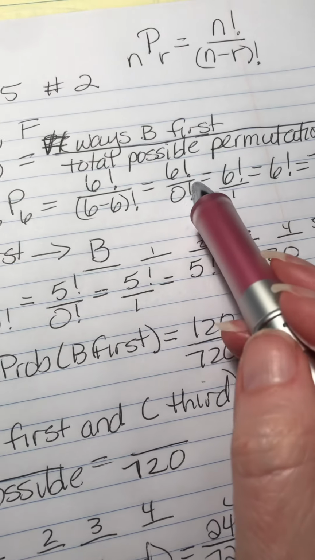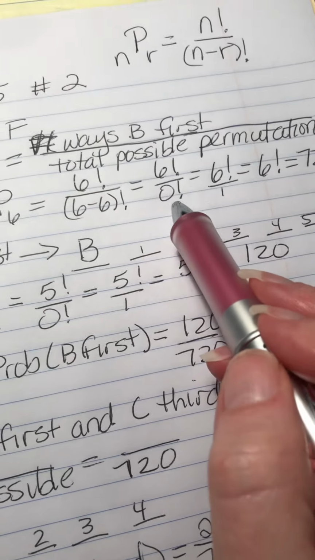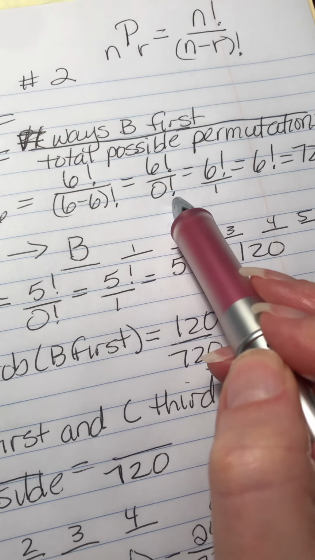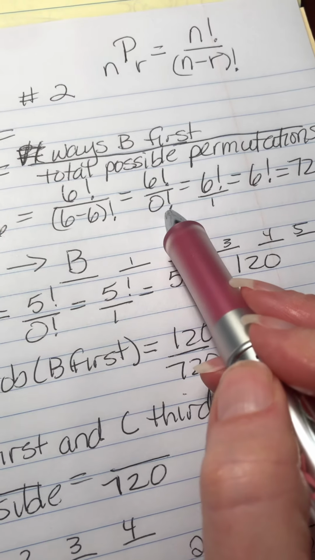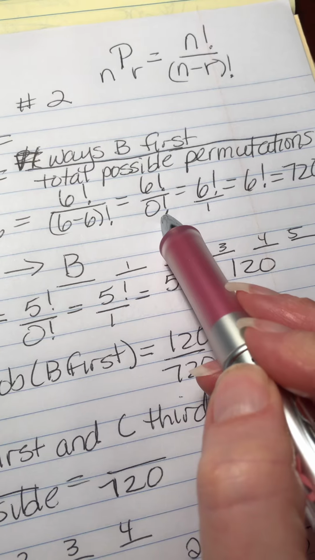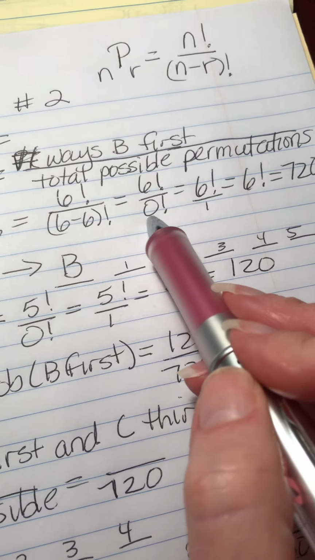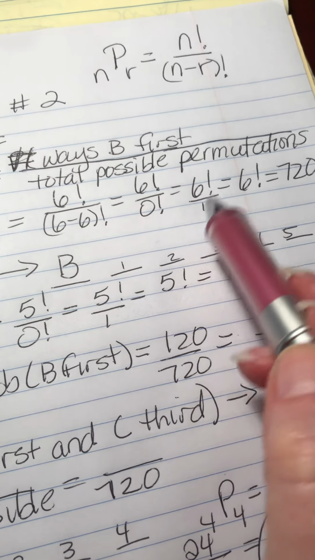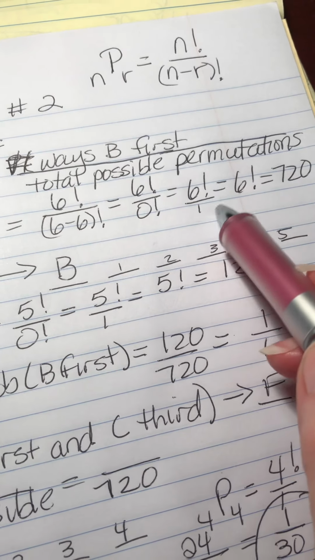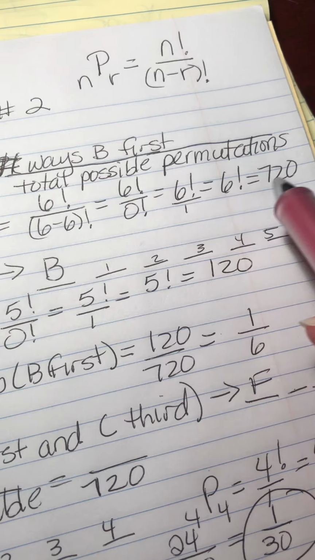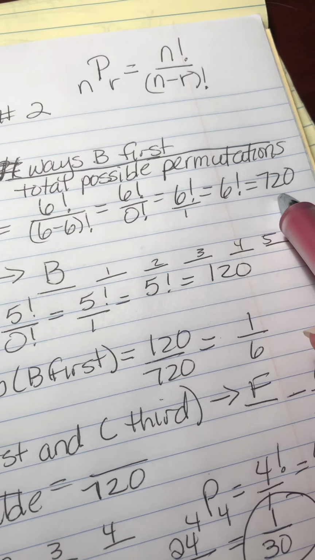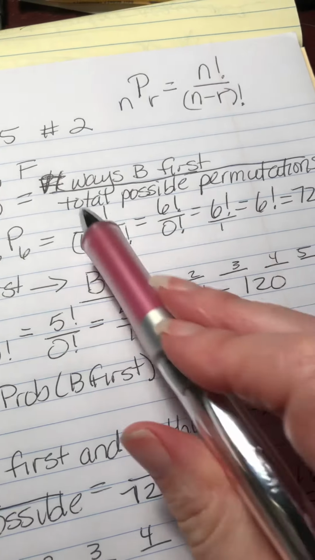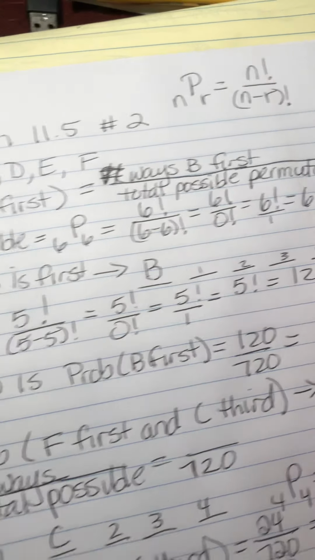And I know we're taught 0 can't go in the denominator, but 0 factorial is not the same as 0. 0 factorial is defined mathematically. You don't have to calculate it. It's always 1. So 0 factorial is the number 1. So 6 factorial divided by 1 is just 6 factorial. And so that answer is 720. So the denominator is 720.